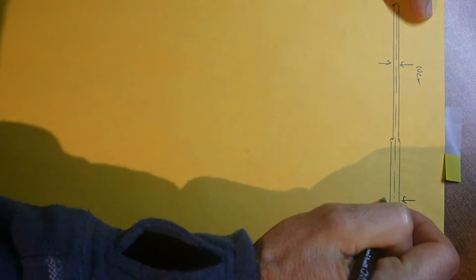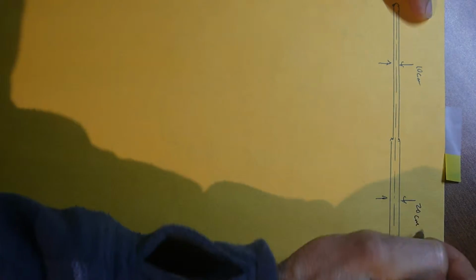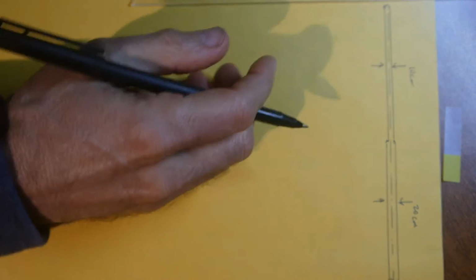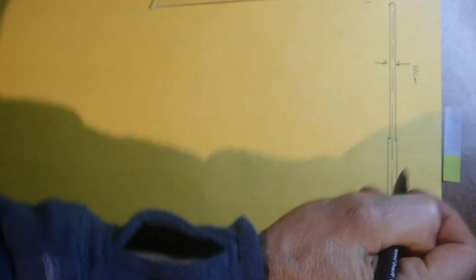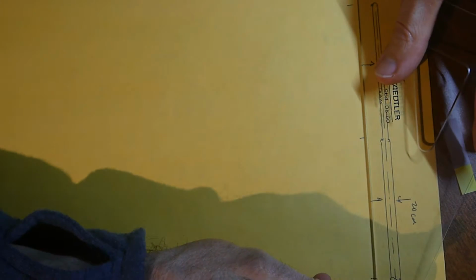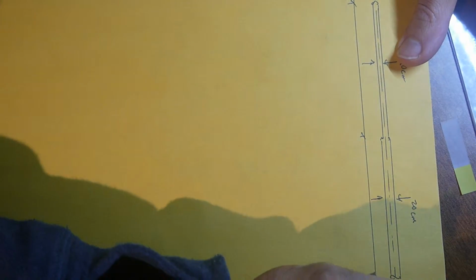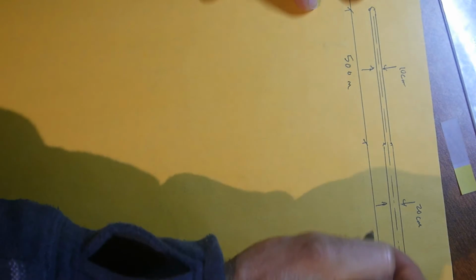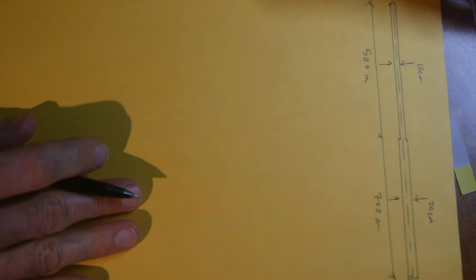This here is 20 centimeters. And then we have our length, which is 500 and then 700 meters.